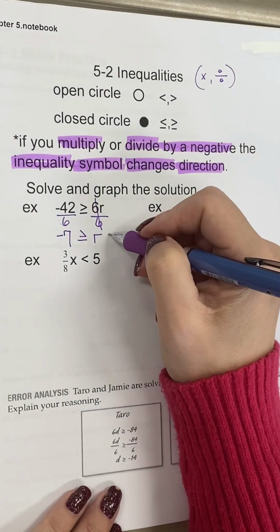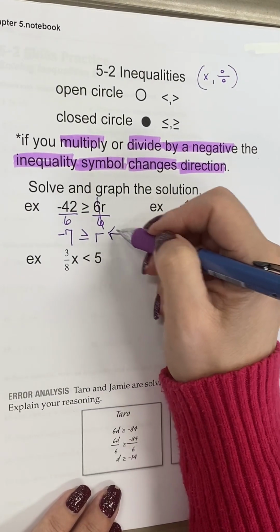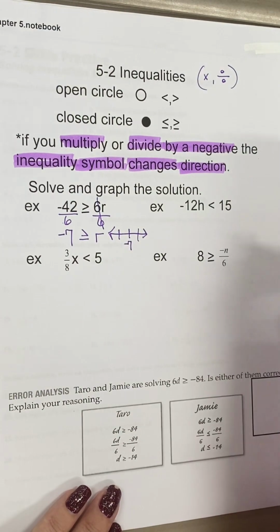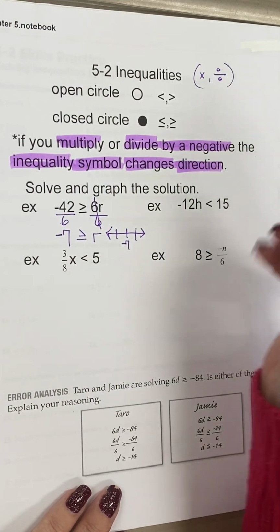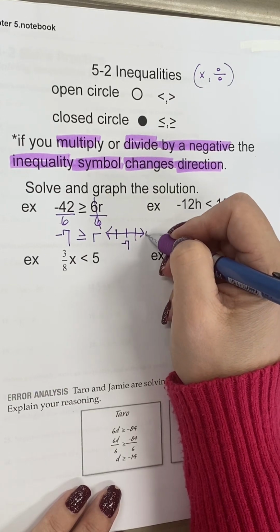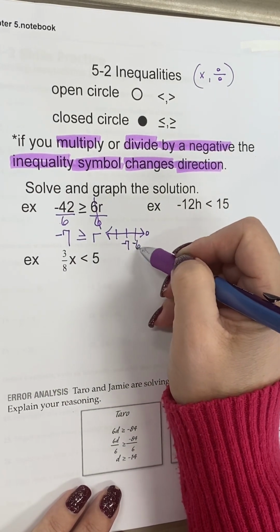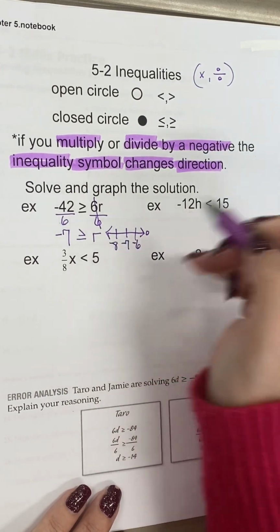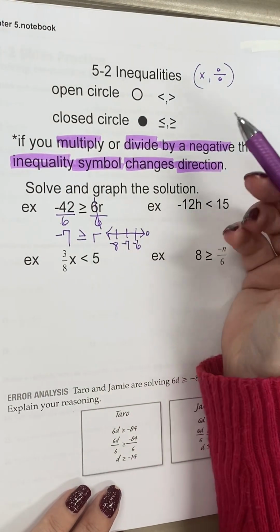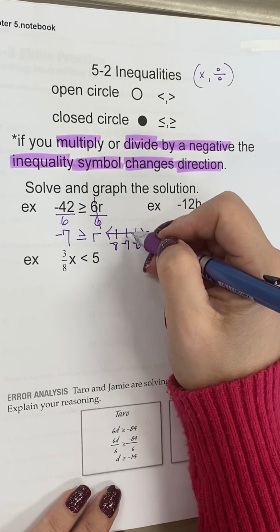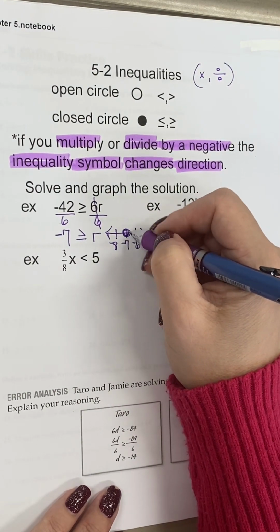Now just like we did yesterday, we're going to sketch a little number line, at least 3 values. Oh, we got negatives. Let's see who remembers. Where is the 0? He's way over here. So that means this is negative 6 and this is negative 8. What kind of circle are we going to have? It's got a line underneath, so it is a closed circle. So we're going to color them in.